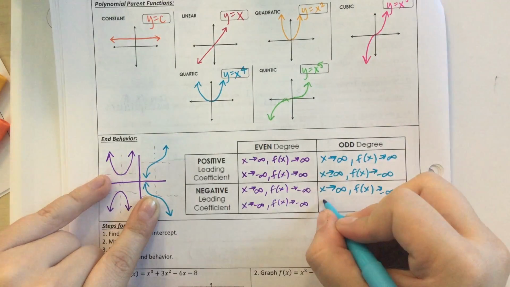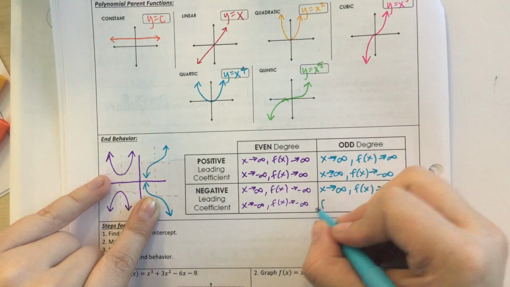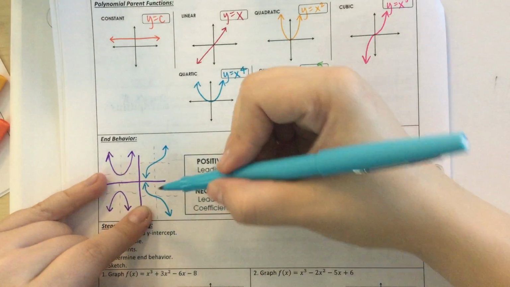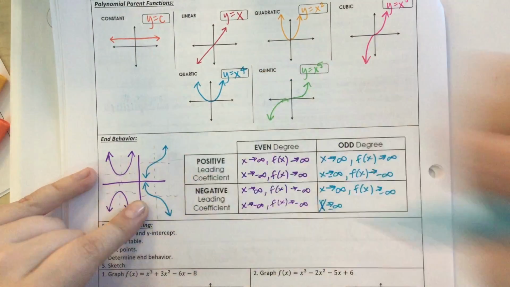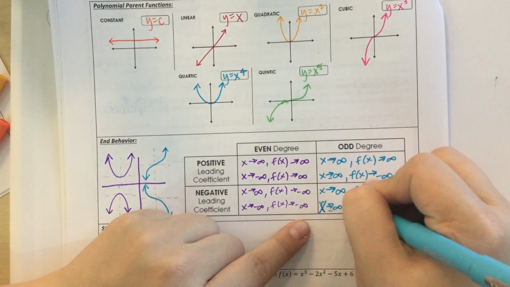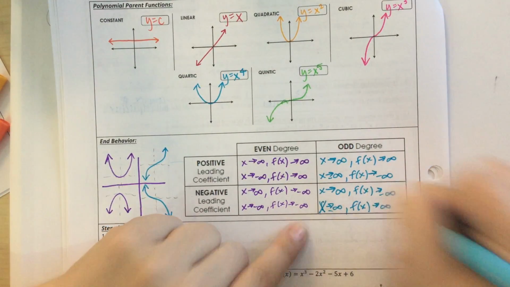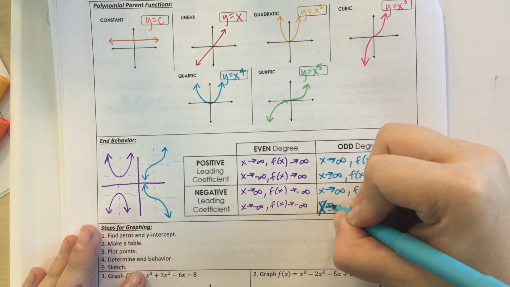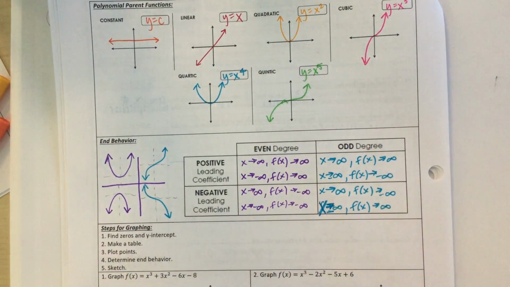As x goes to negative infinity, my function is getting bigger. So everything gets flipped. And that's how you determine end behavior.